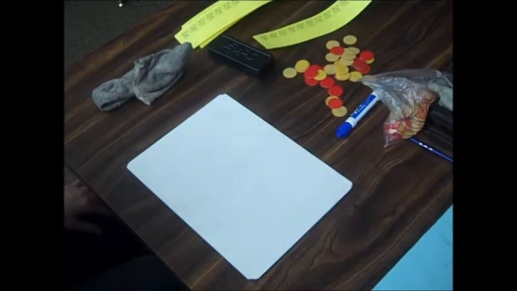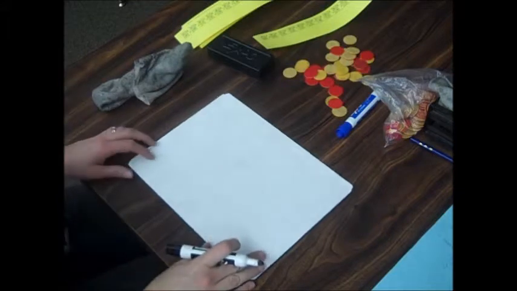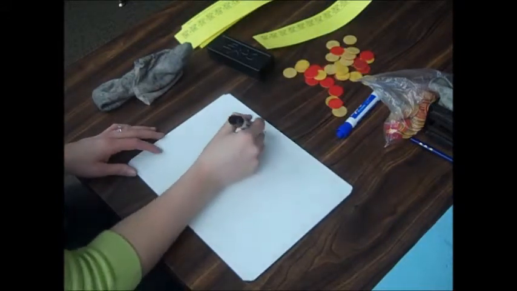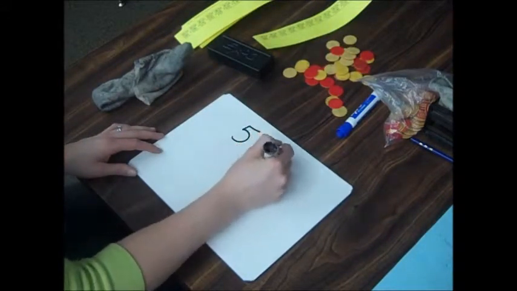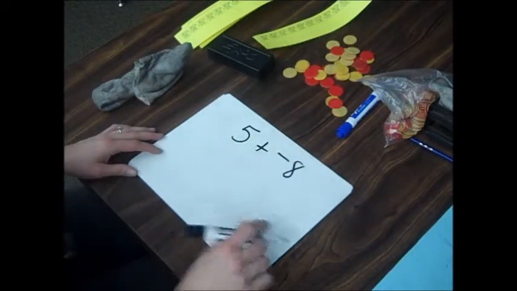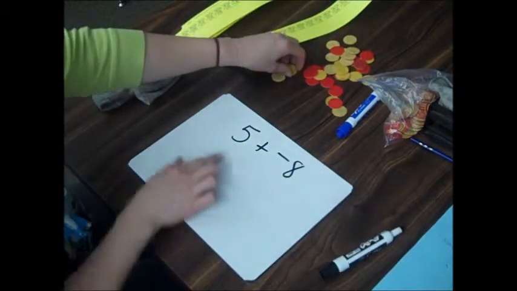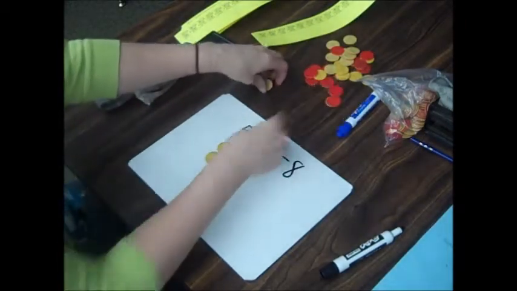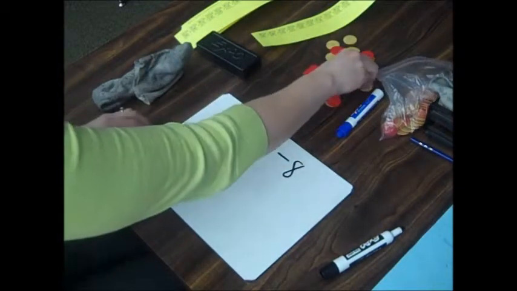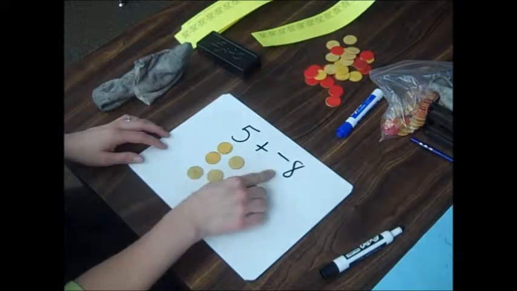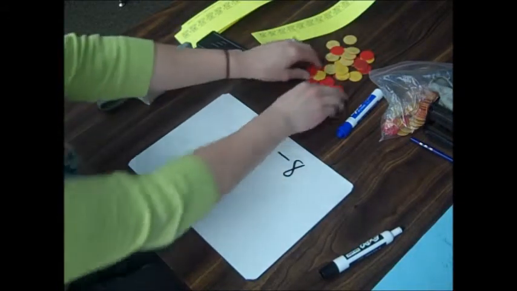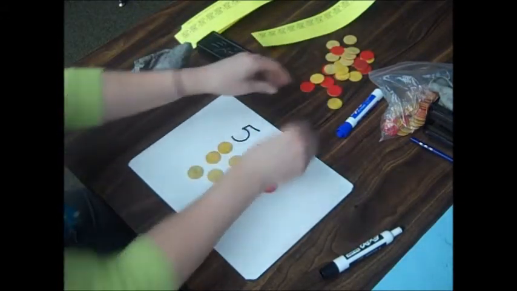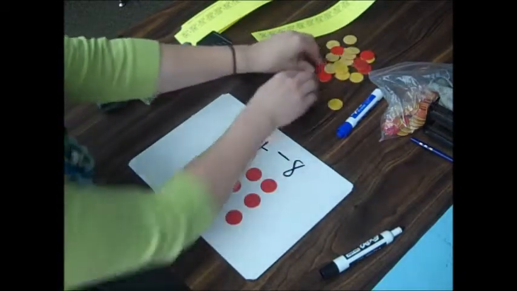Now let's look at some more examples using all 3 strategies. We're going to try 5 plus negative 8. First, using the chips, 5 is a positive number, so I'm going to need 5 yellow chips. Then I need to add 8 negatives, so I'm going to add 8 negative chips to my board.